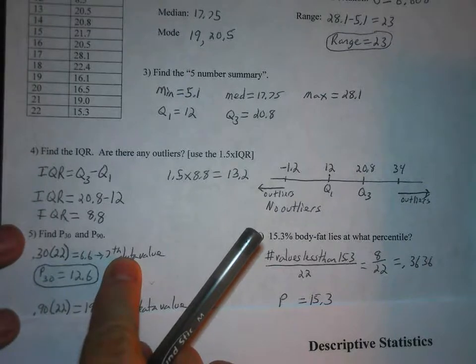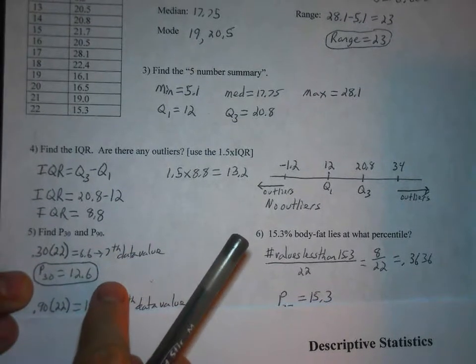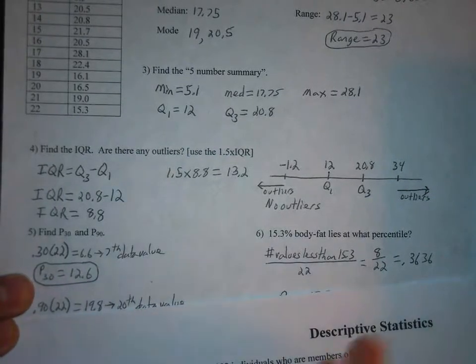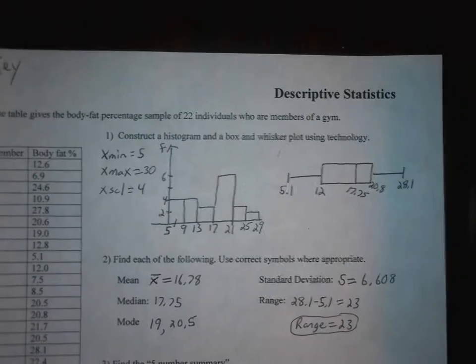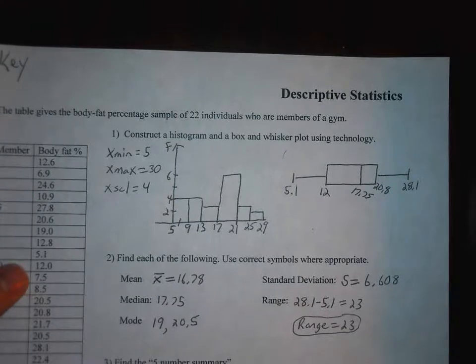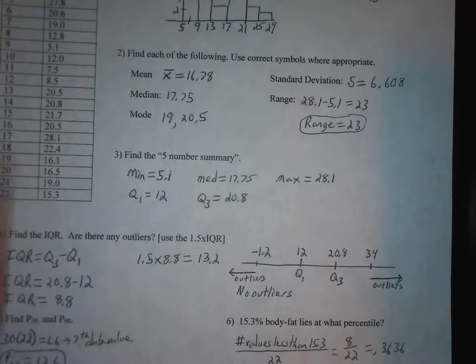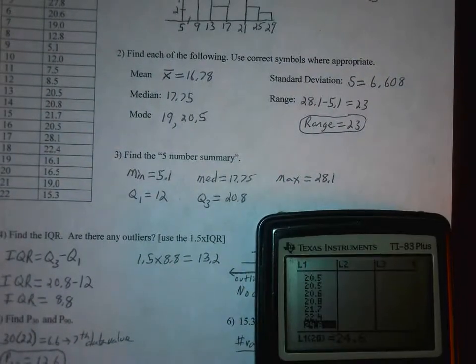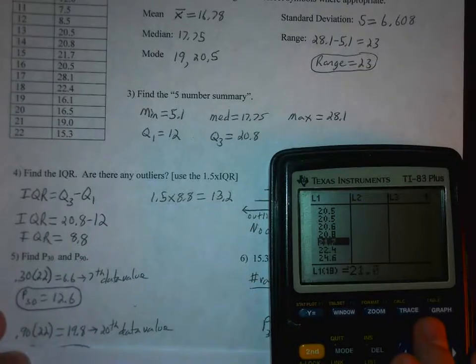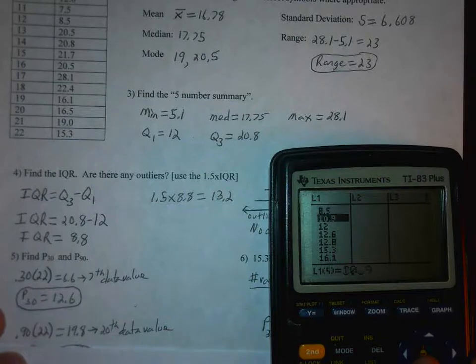So whatever the 7th data value is, that's P30, and it ends up to be 12.6. Now again, you can't use the table that I gave you up here because it's not in order. You have to make sure it's in order first, which again is why I would use the ascending sort on the stat menu. So the 7th data value, you can see right there, L1(7) means you're at the 7th data value, that's 12.6.